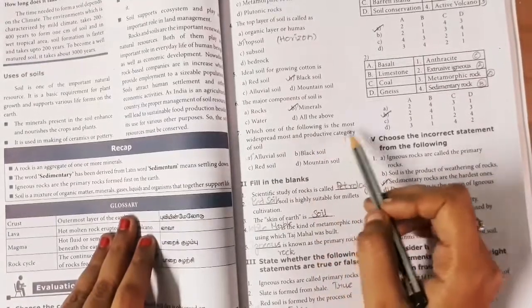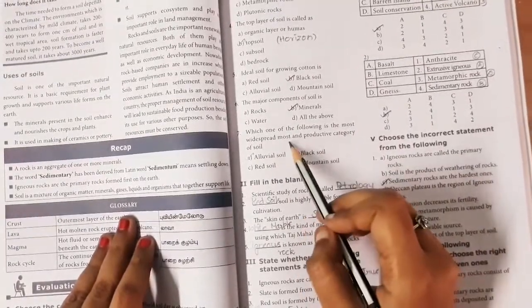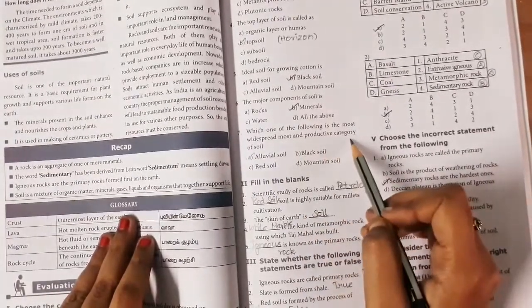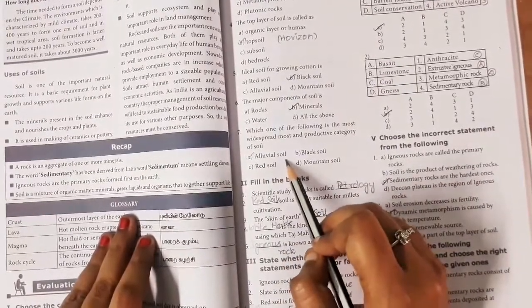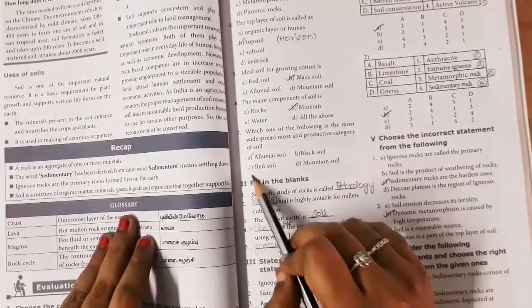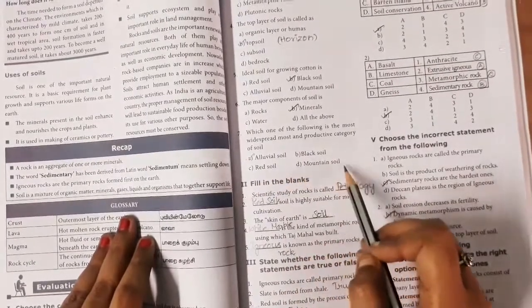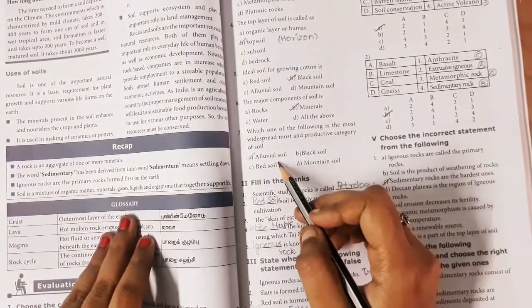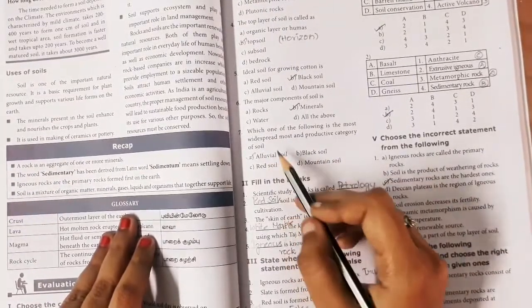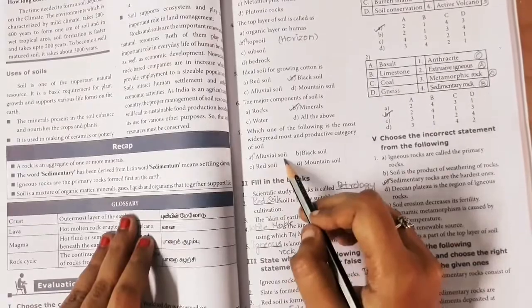Which of the following is the most widespread and productive category of soil? A, alluvial soil, B, black soil, C, red soil and D, mountain soil. A, alluvial soil is the right one.